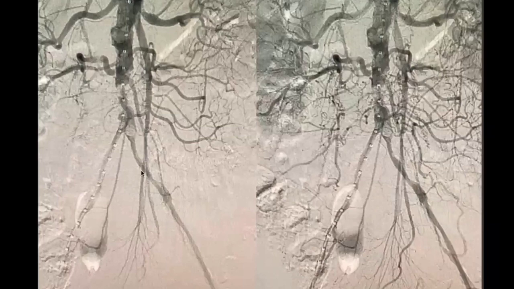Before we go on, what artery is this? This one? This one, inferior mesenteric, sir. Okay, if that's the inferior mesenteric, which is this one then?